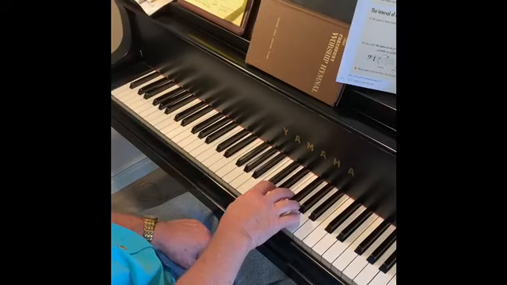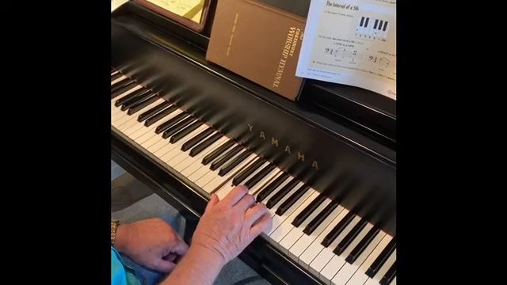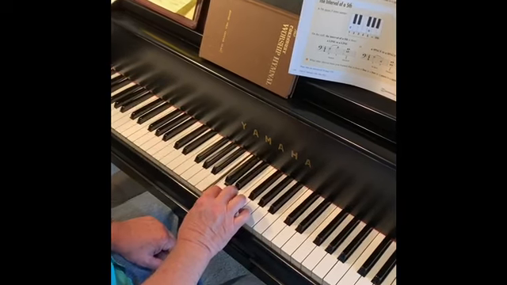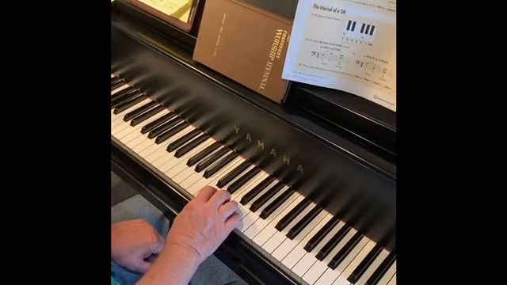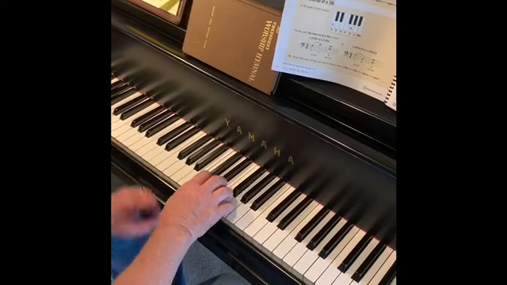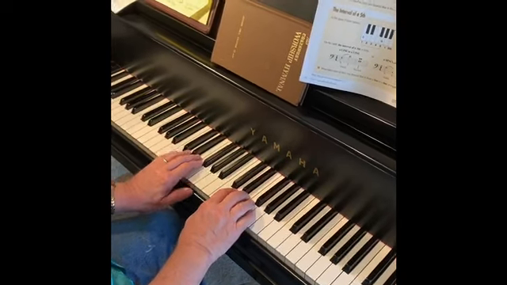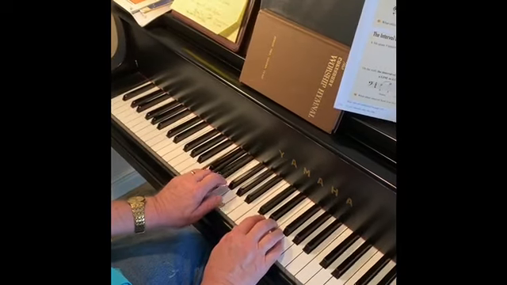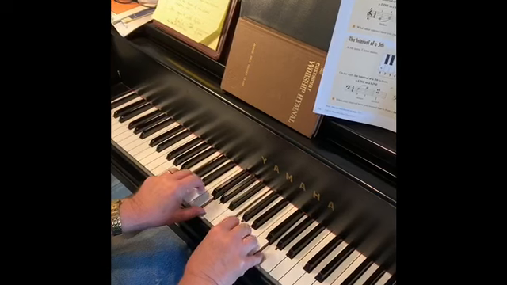An interval of a fourth is like from C to F, so that would be 1, 2, 3, 4. A fifth would be from C to G: 1, 2, 3, 4, 5. Same in the left hand. That's the interval of a fifth.